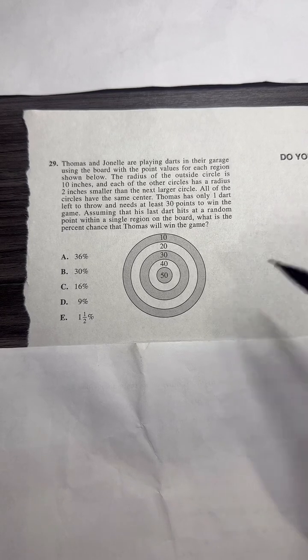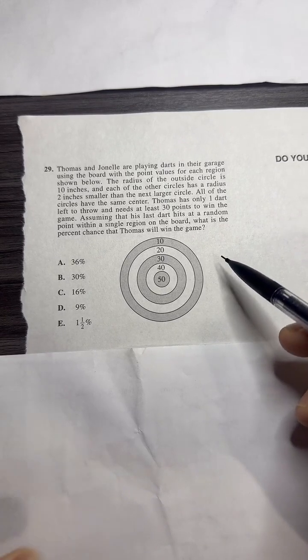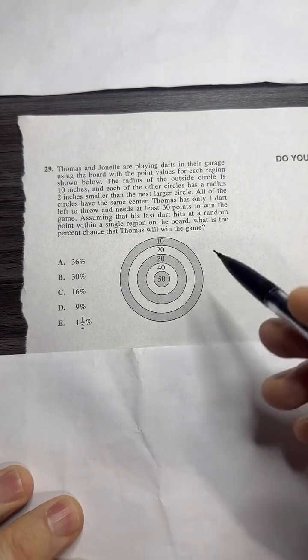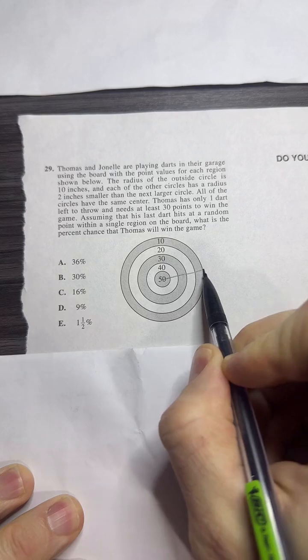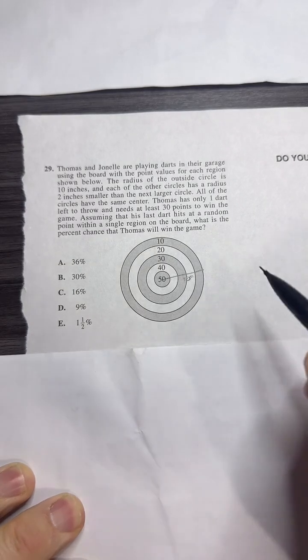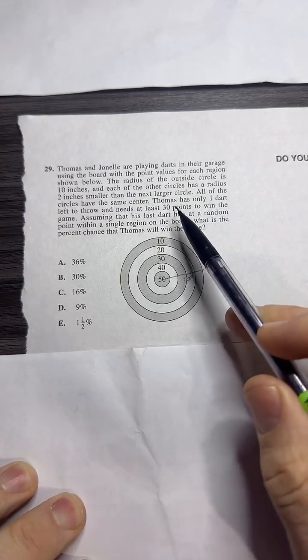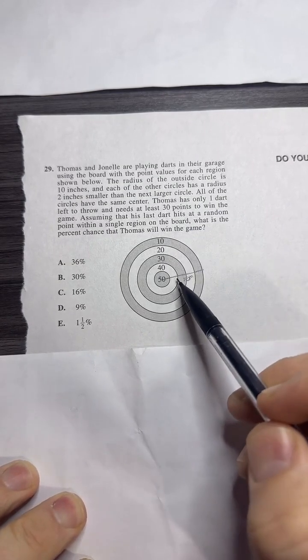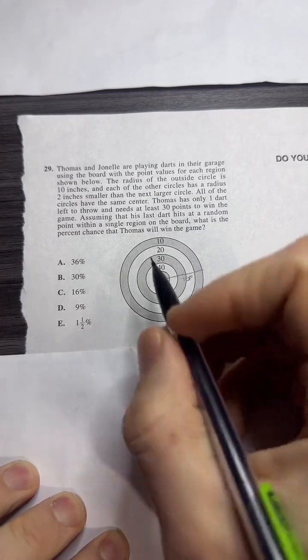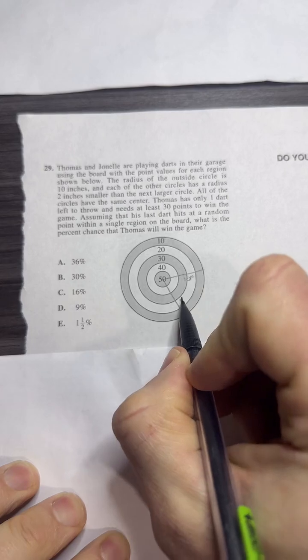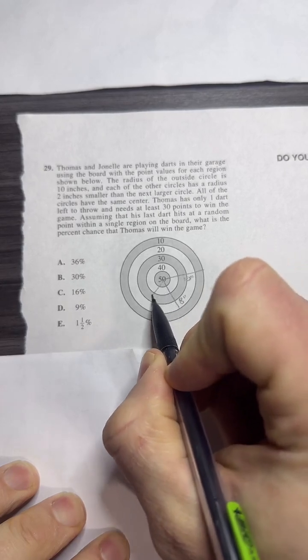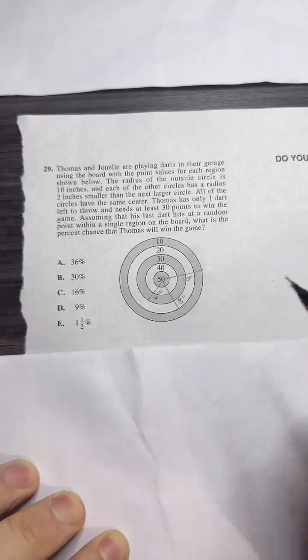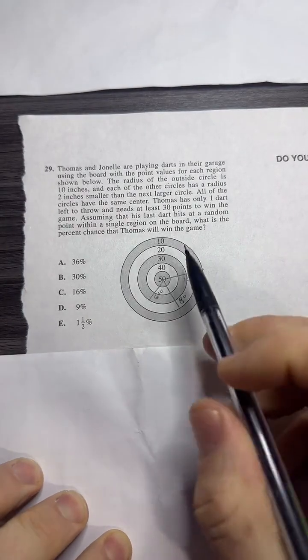So we have Thomas and Janelle playing darts in their garage using the board from the point for each region shown below. The radius of the outside circle is 10 inches. So 10 inches from here to here. And each circle on the inside is 2 inches less. So basically, this is 8 inches, this is 6 inches, and so forth.